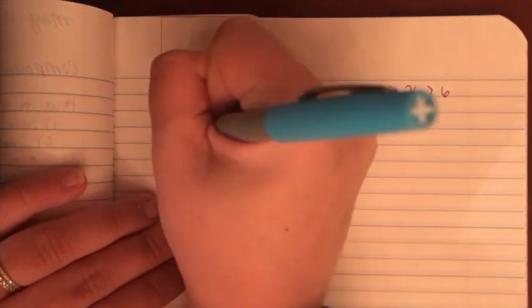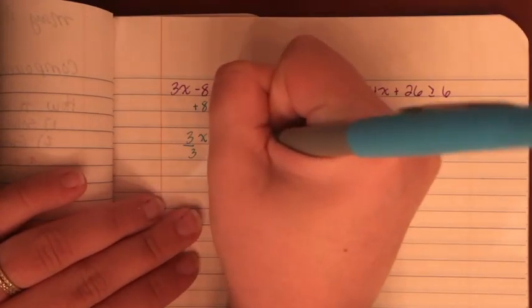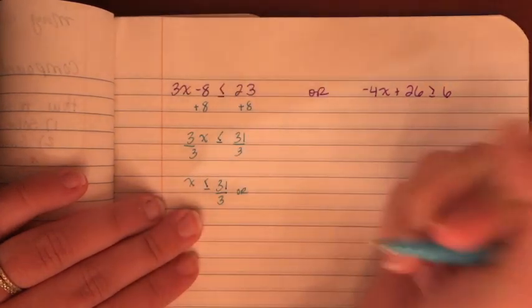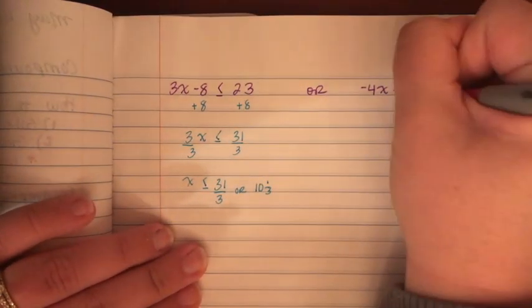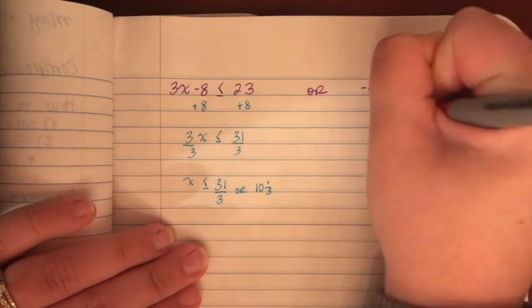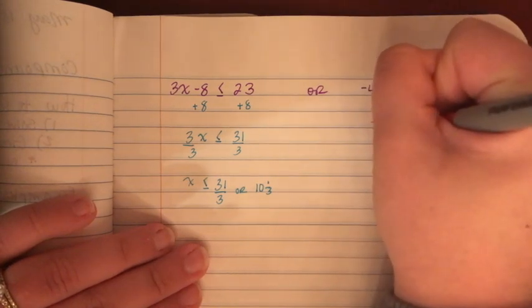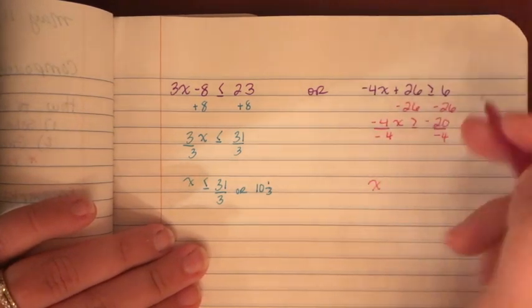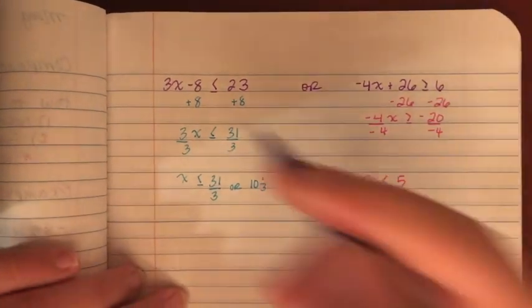So I'm going to start by solving. Here I get x is less than or equal to 31/3, or for graphing purposes, I know it's 10 1/3. And then on this side, minus 4x is greater than or equal to negative 20, divide by negative 4. My sign has to flip, and so I get x. It was greater than, now it becomes less than or equal to positive 5. Okay, so now I'm going to graph.